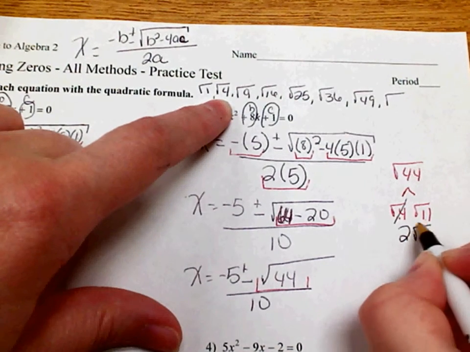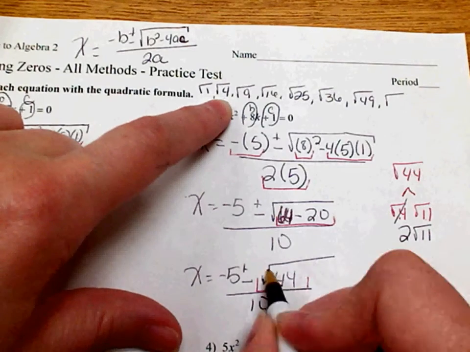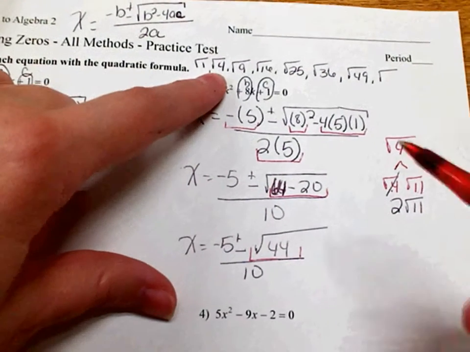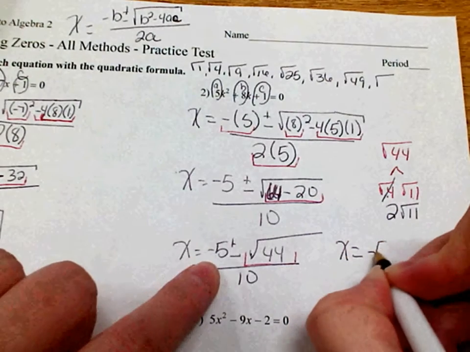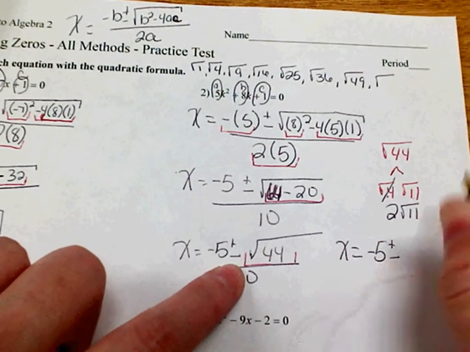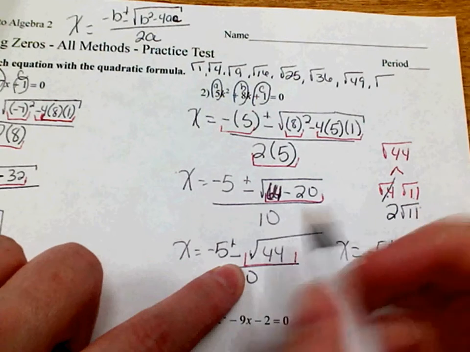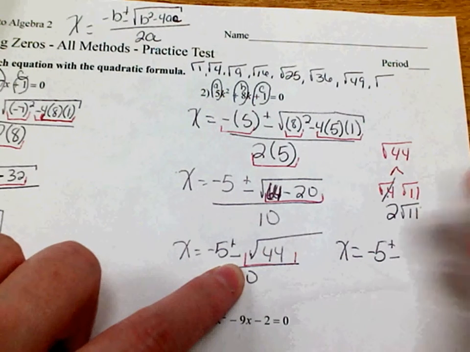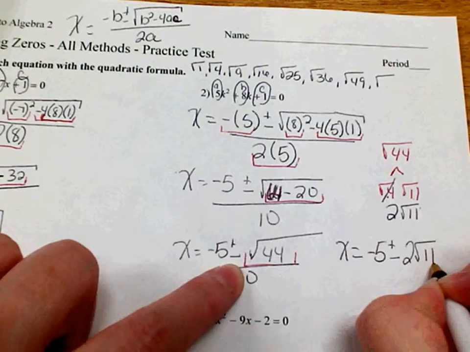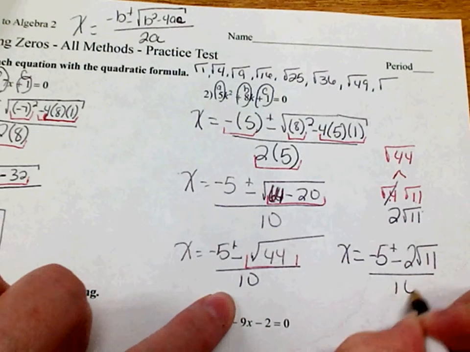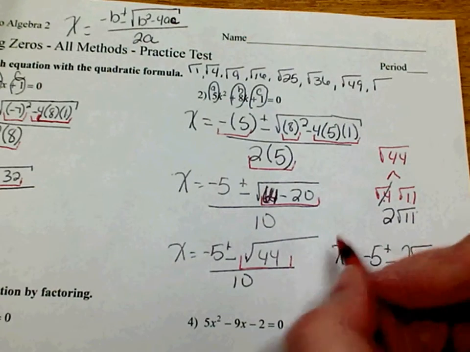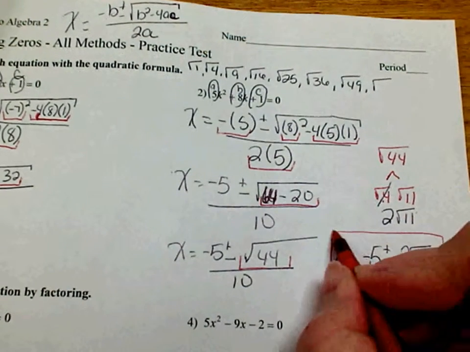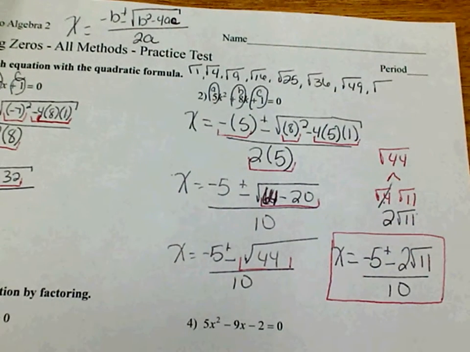So I'm going to take this and I'm going to put it in for the square root of 44. Nothing else is changing. So I'm still going to have x equals -5 plus or minus, but I'm now going to put 2 square root 11 in instead of the 44 because they're equivalent. And then that's all over 10. Okay, and for our purposes, that's good enough. This is an answer we will accept on the test, and you'll get full points for that.